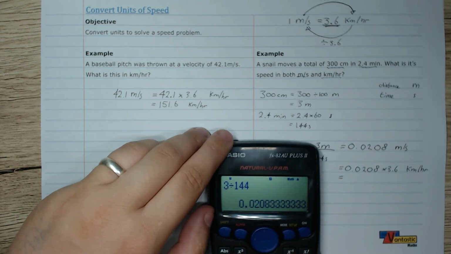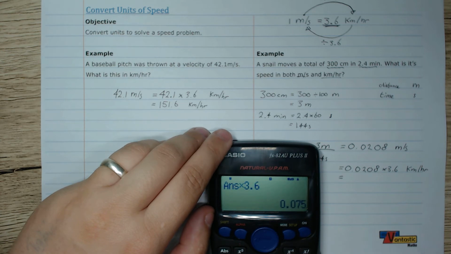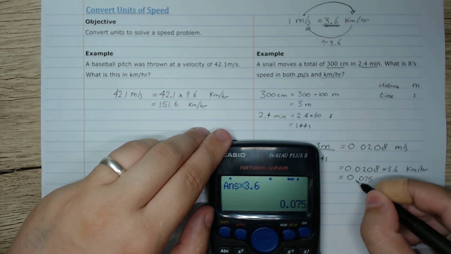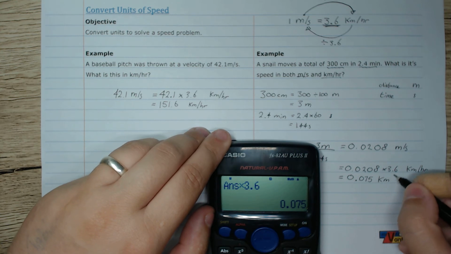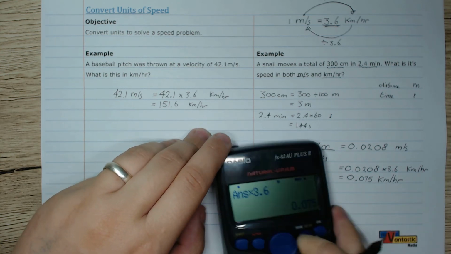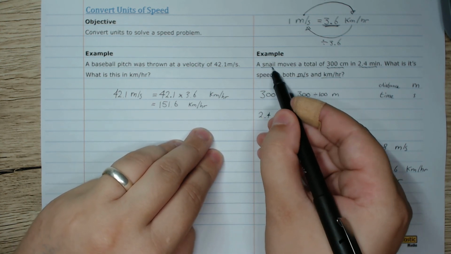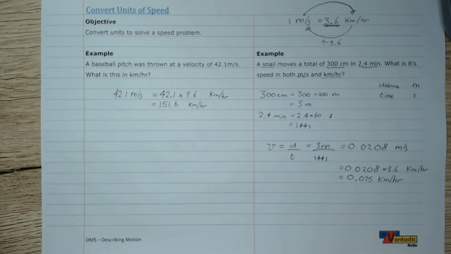That number times 3.6 equals 0.075 kilometers per hour. That's teeny tiny, but remember, this is a snail. They're pretty slow. And that is how we can convert units in order to help us solve speed equations.